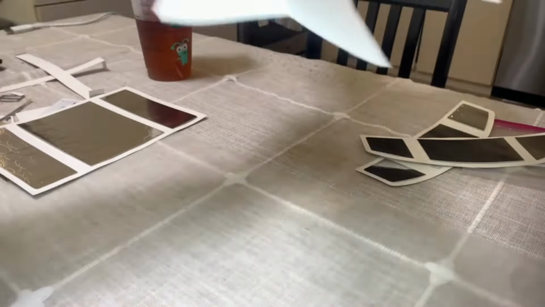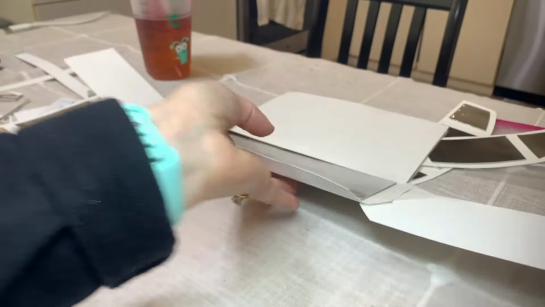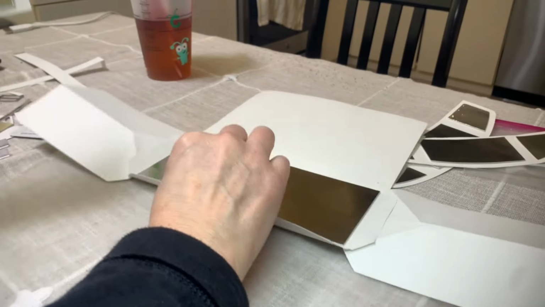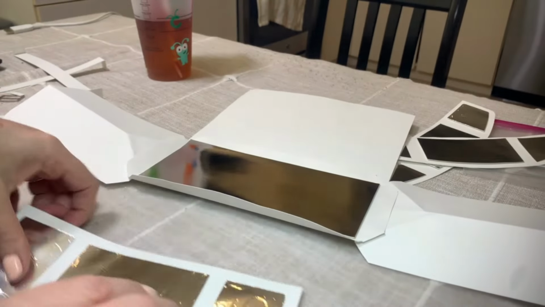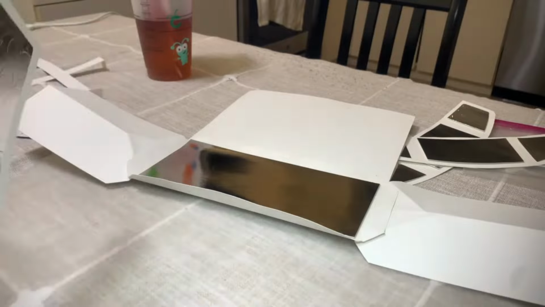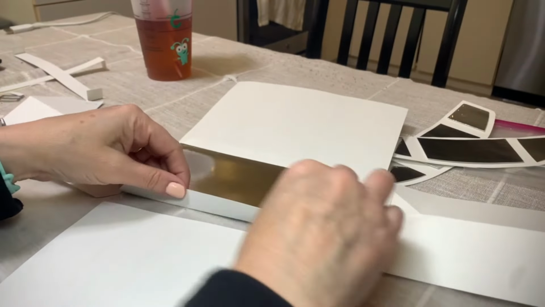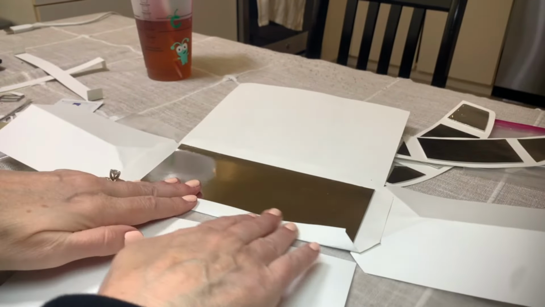Flip it over and do the exact same thing. I cannot wait until we're done with this, you guys, because I'm so excited. I think this is going to be so cute. I think this is going to be my new favorite cardstock purse.